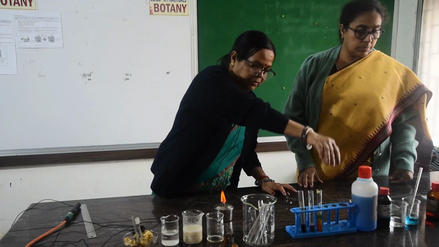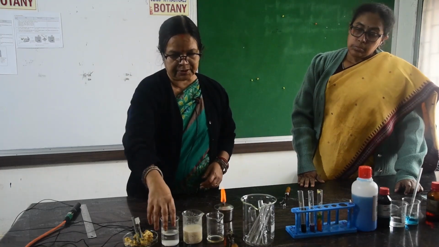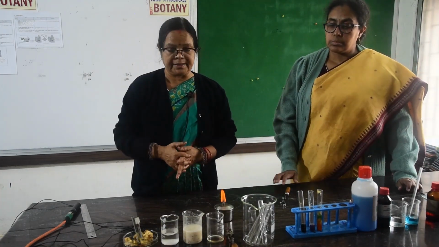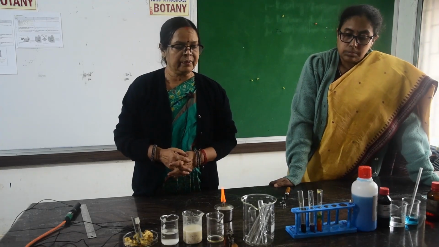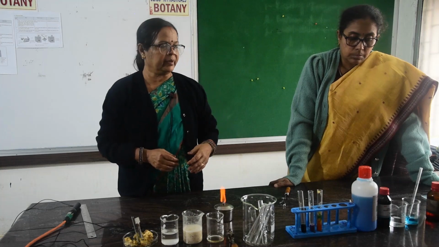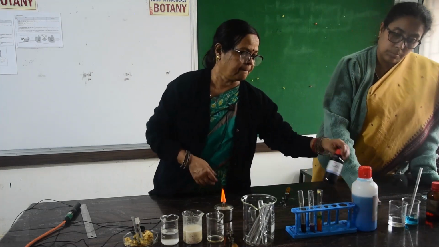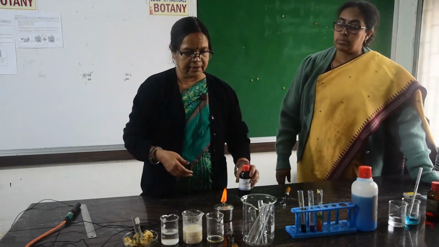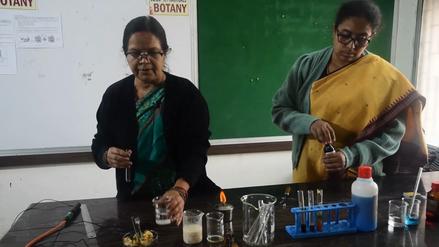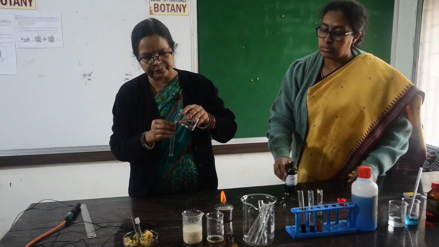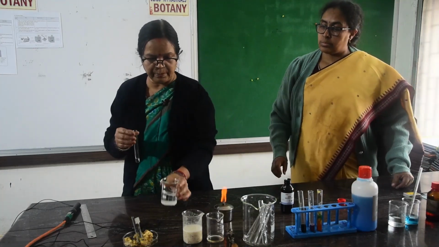Next, you will test for starch. Starch is a polysaccharide, a part of carbohydrate. It will not give a positive test with Benedict's, but gives a test with iodine. This is the iodine solution. You have to take a test tube and add starch solution. Starch is the main plant source.